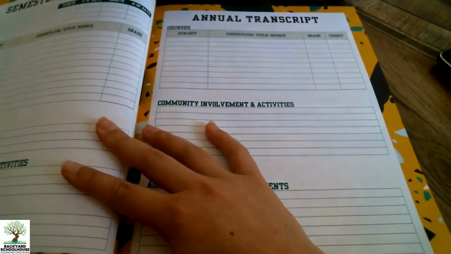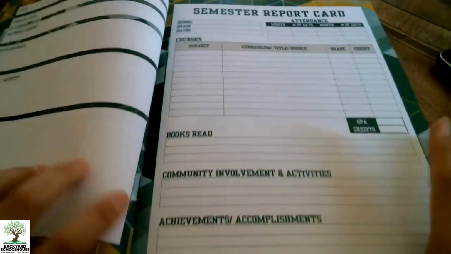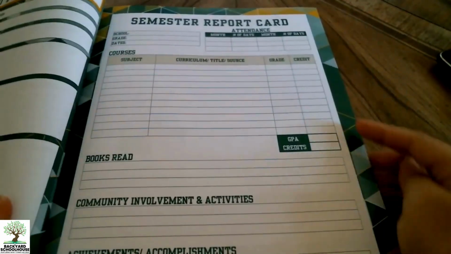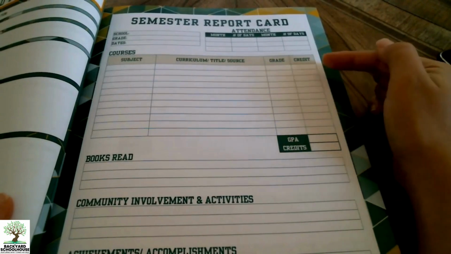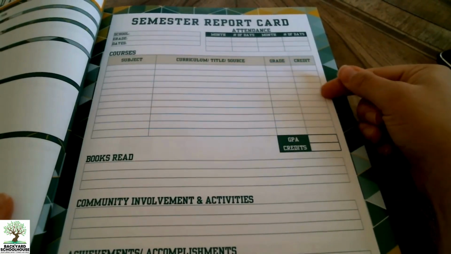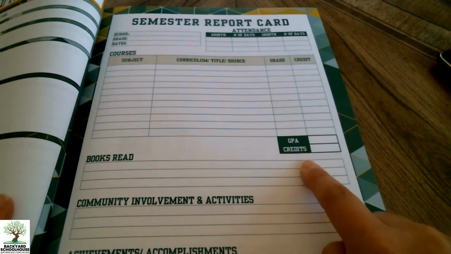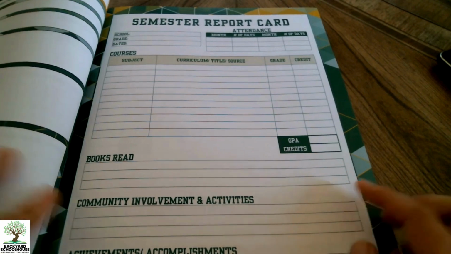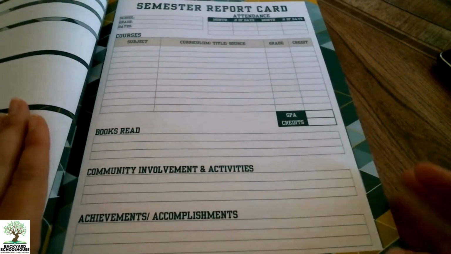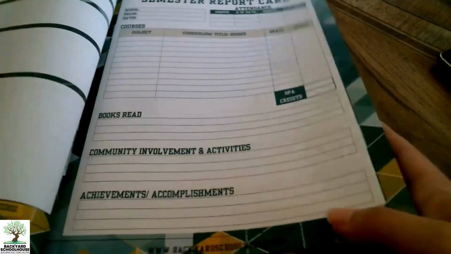In the Big Kid Planner, there's a small difference where you actually have a grade and a column for credits. Then you can total it at the bottom with your GPA and credits received. So that's the only difference in the Big Kid Planner.